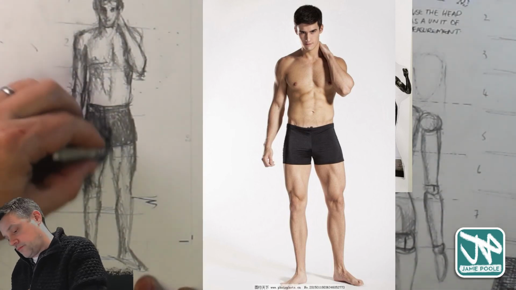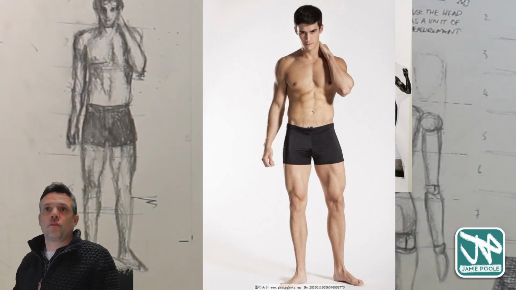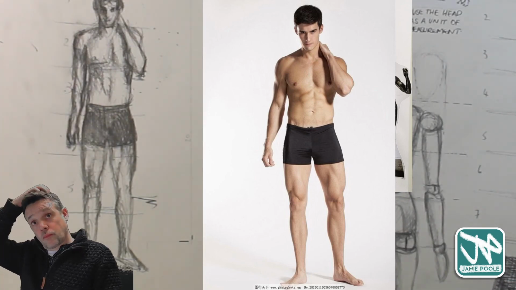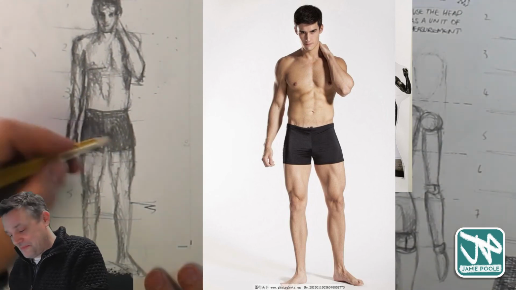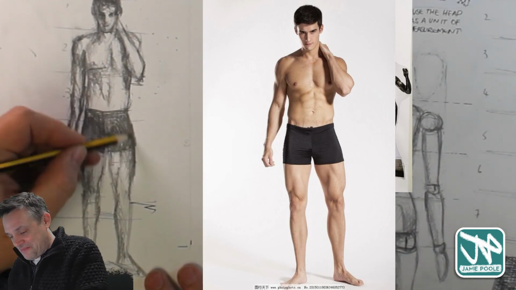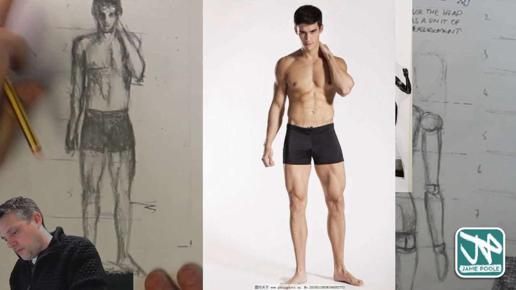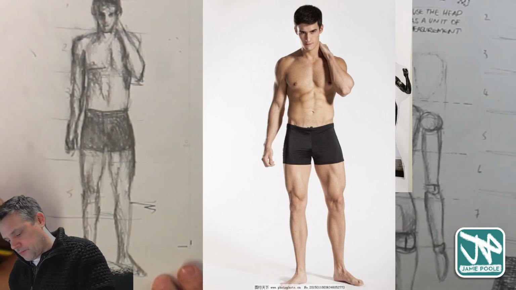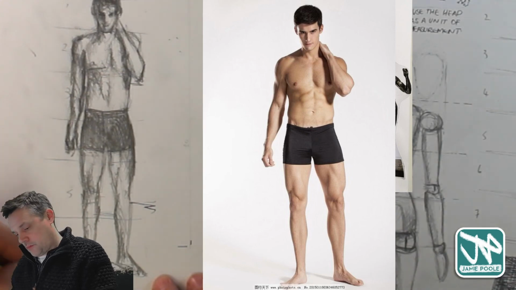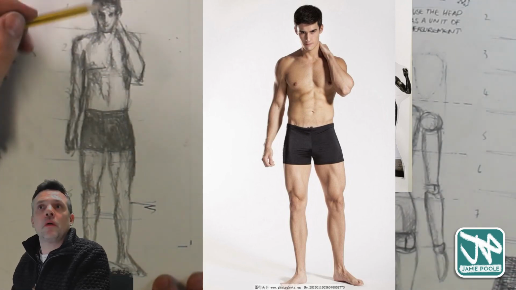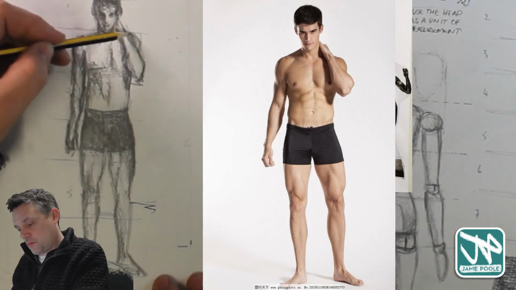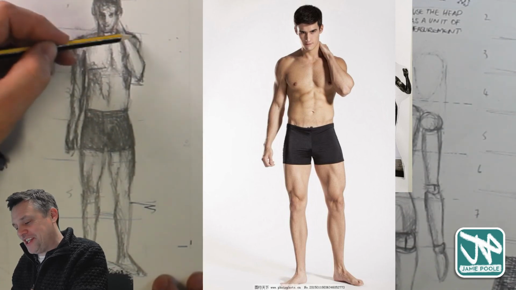Well, my boy, you're beginning to look quite moody. Mine looks like Cliff Richard in drag. Cliff Richard in drag.